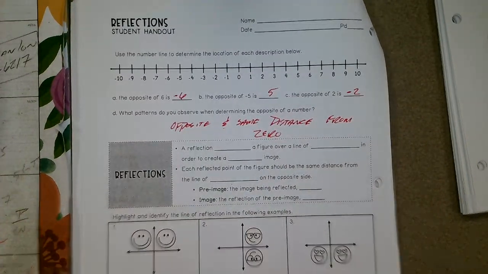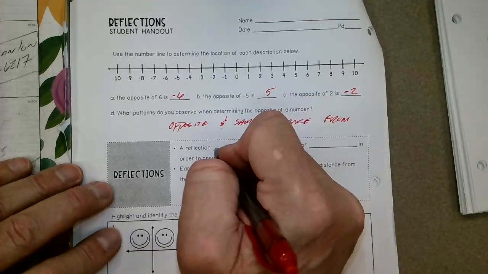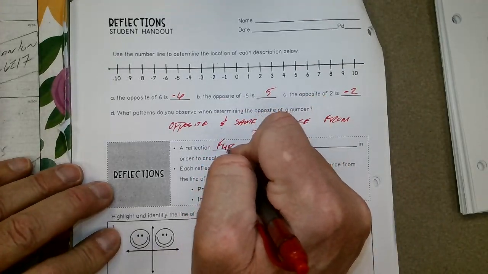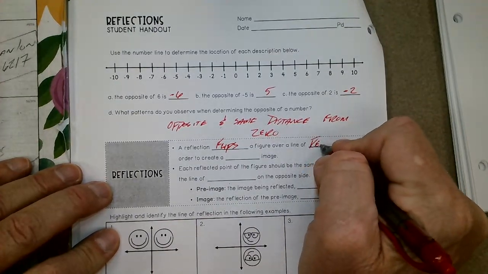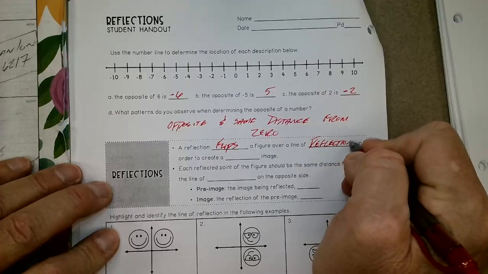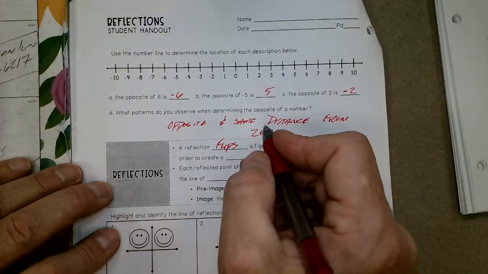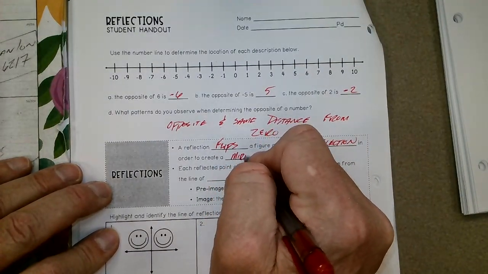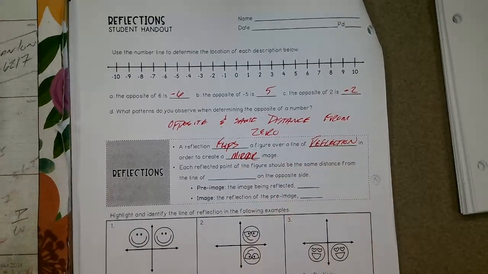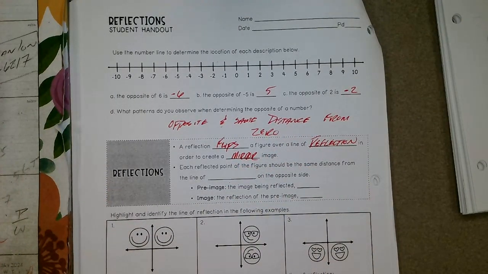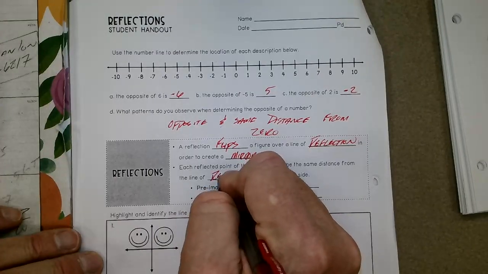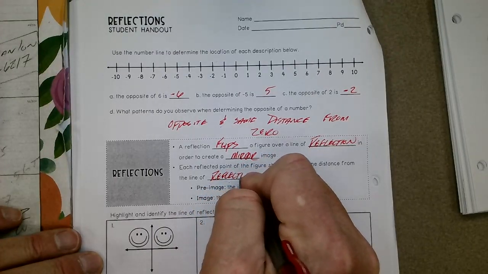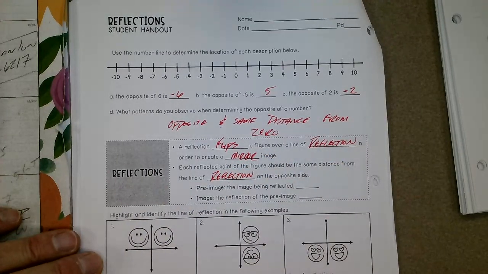Okay, let's talk about what a reflection is. A reflection flips a figure over a line of reflection in order to create a mirror image. Each reflected point of the figure should be the same distance from the line of reflection on the opposite side.